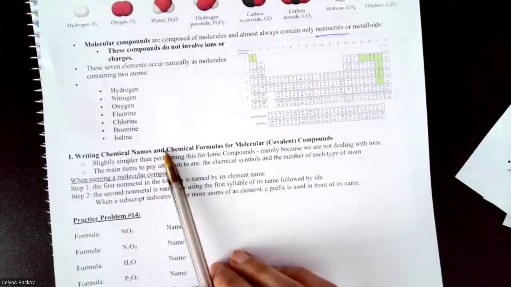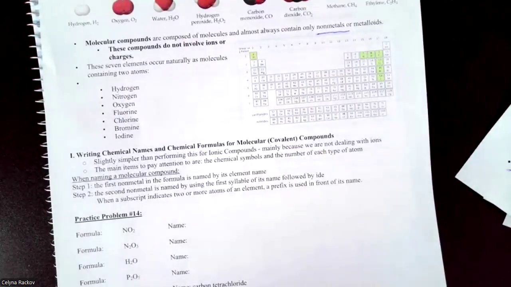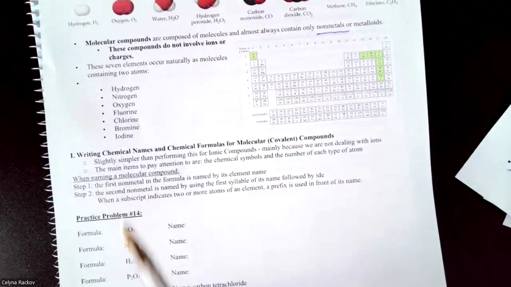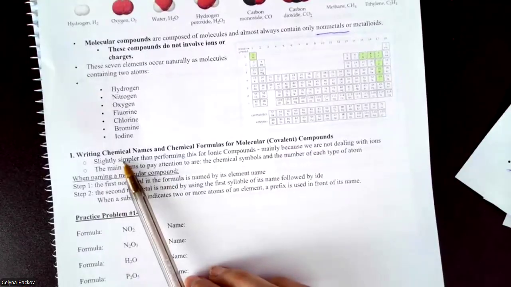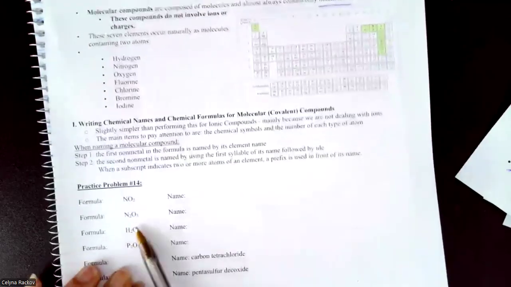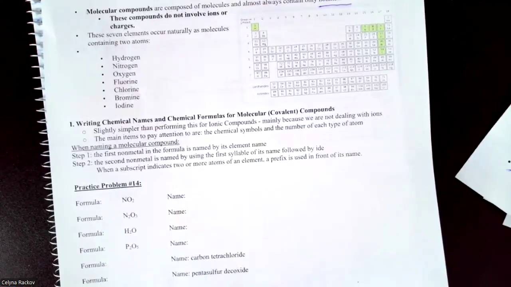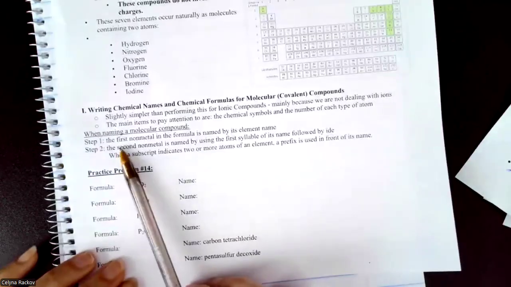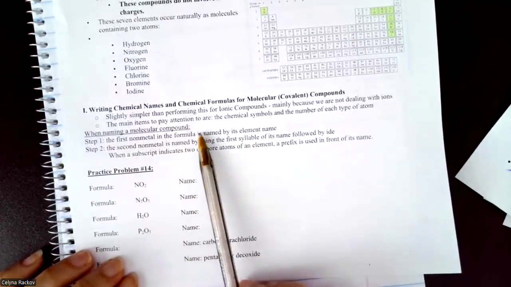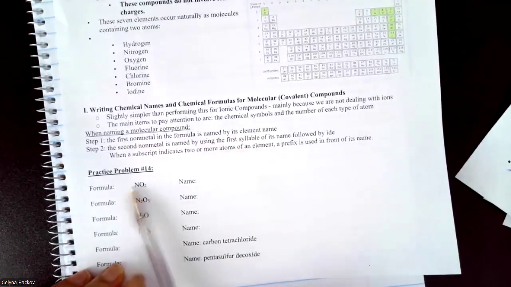Write chemical names and chemical formulas for covalent compounds. Covalent compounds are simpler than naming ionic compounds, mainly because we do not have charges. The first nonmetal is named by its element name, like here, nitrogen.